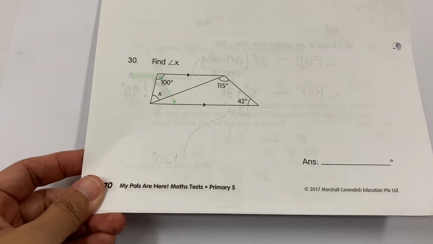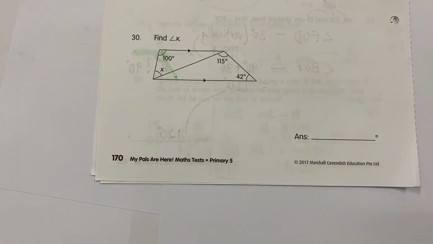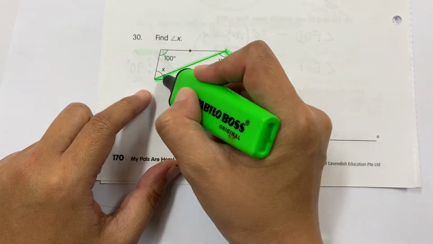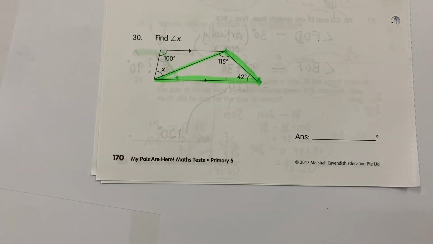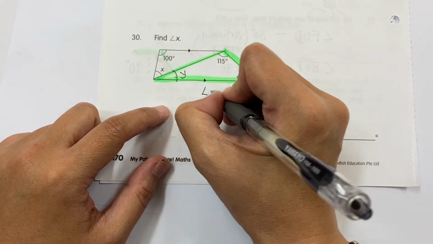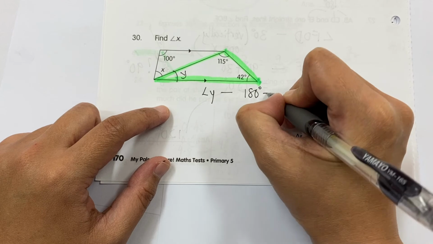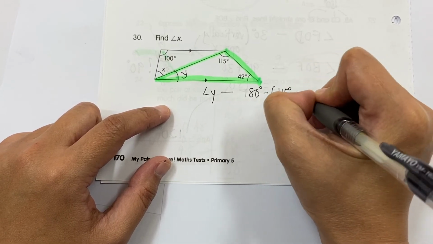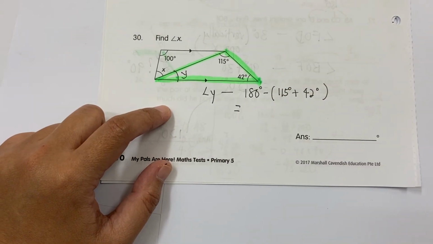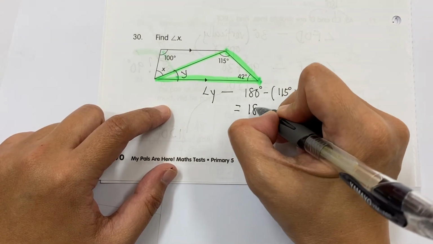Alright, question 30. Find angle X. So here, there's something that I want you to take note of in this figure. Can you see a triangle? Actually, there are two triangles, but I'm referring to this one because two angles are given, only one angle is not given, and the angle that's not given is this. So let's call it angle Y. So how do I find angle Y? Angle Y will be 180 minus 115 plus 42. Is everybody okay there? Alright, so here I take 115 plus my 42 is 157.